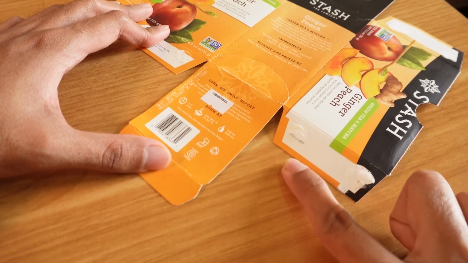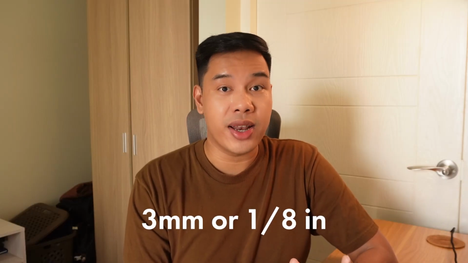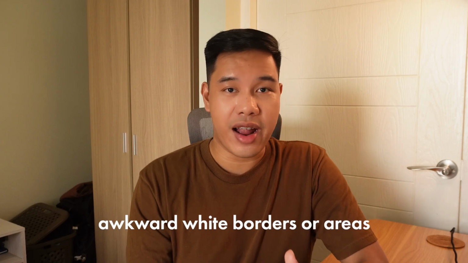So next is the bleed. The bleed is the extra margin that extends beyond the trim line. Usually this is about 3 millimeters or 1/8 of an inch. One usual error that manufacturers experience are minor shifts or movements during printing or cutting. One consequence of not adding a bleed is that there is a tendency that there will be awkward white borders or areas, and this is due to the slight movements during printing or cutting.